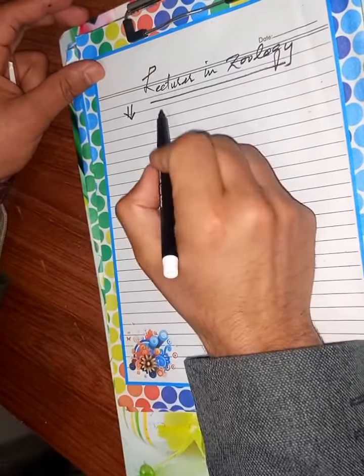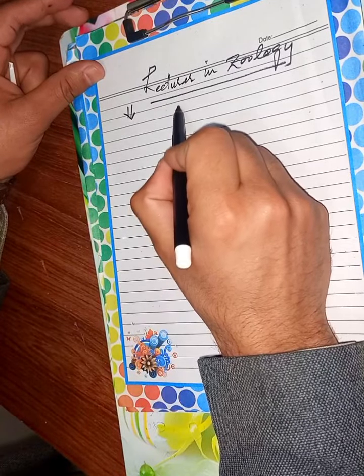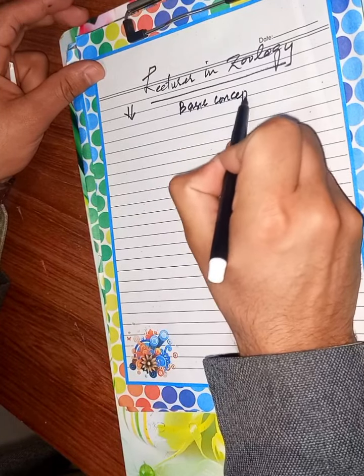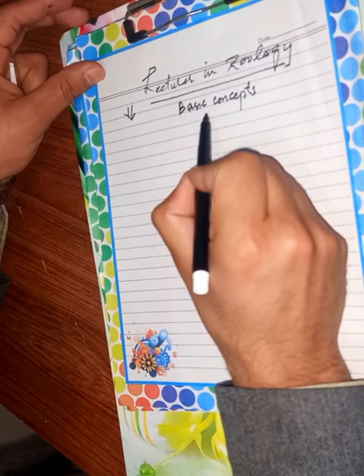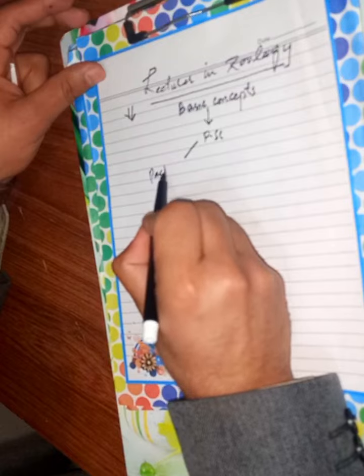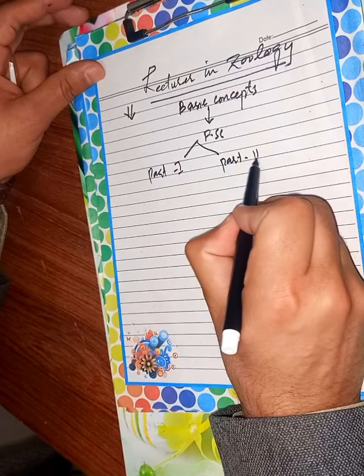So, first of all, one is required to work on his or her very basic concepts. In basic concepts we have FSc, no doubt, and in FSc again we have part one and part two.